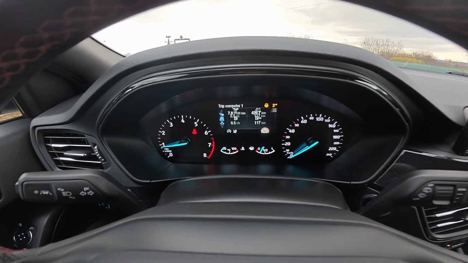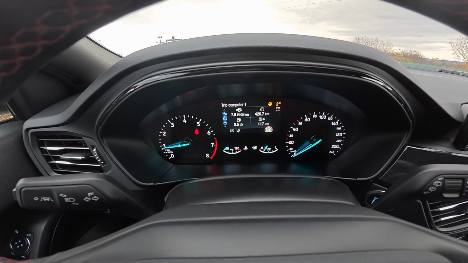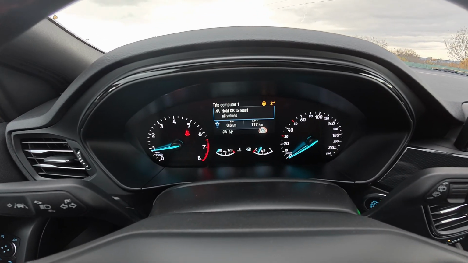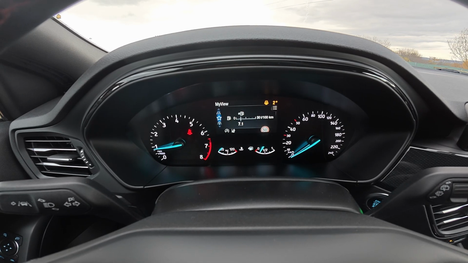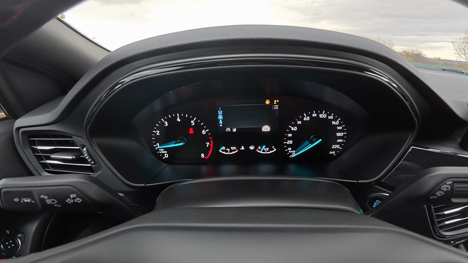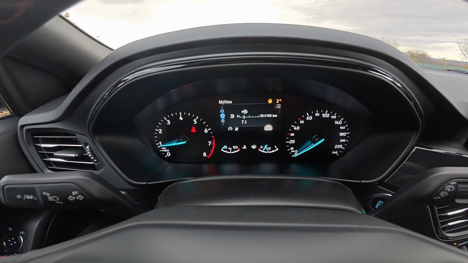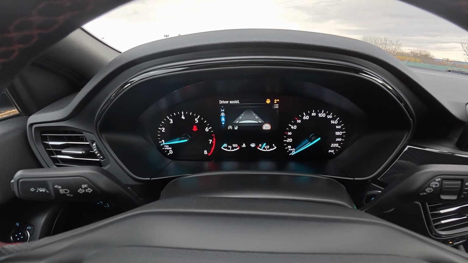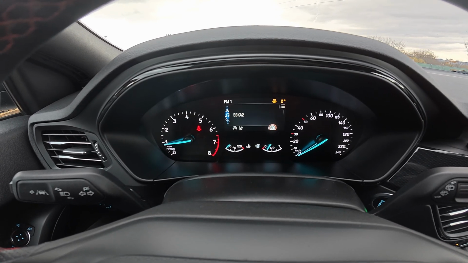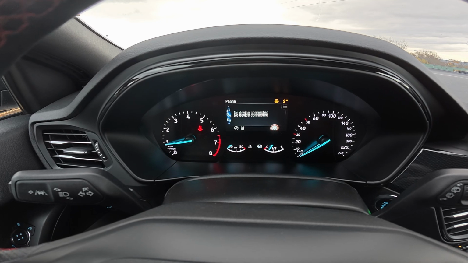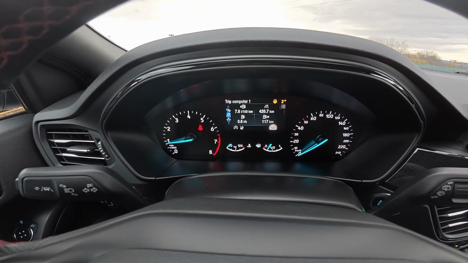Now let's take a look at what we can find here. Firstly, we can find trip computer, my view. My view is our favorite setting. Driver assist menu, navigation, radio menu, phone menu, and settings.